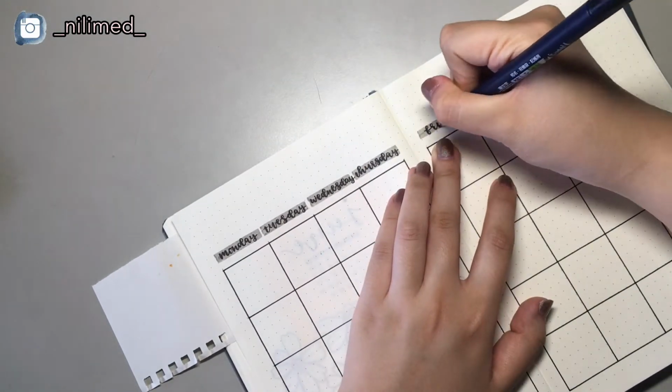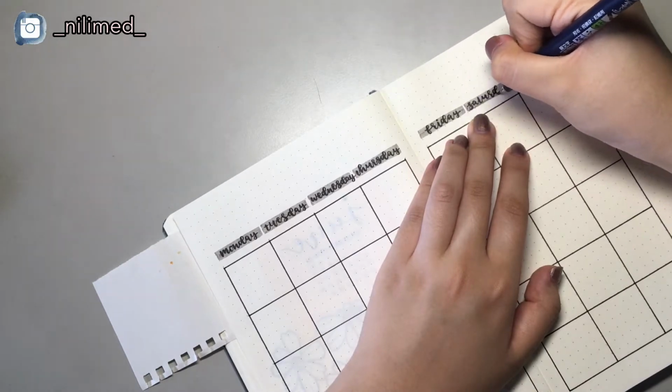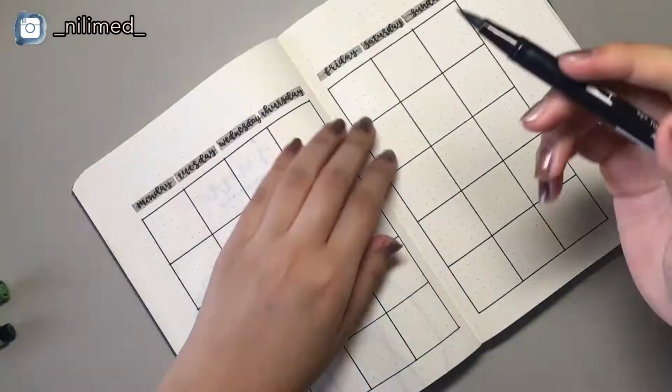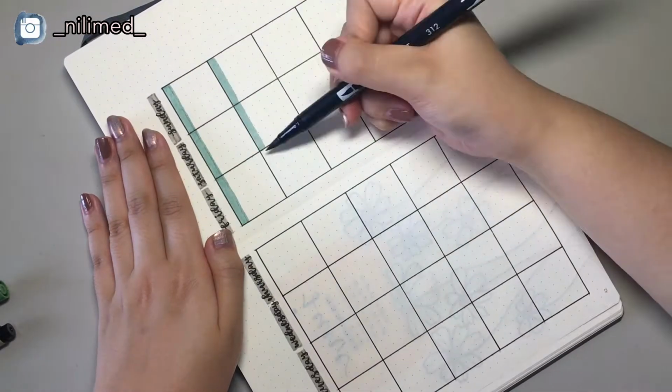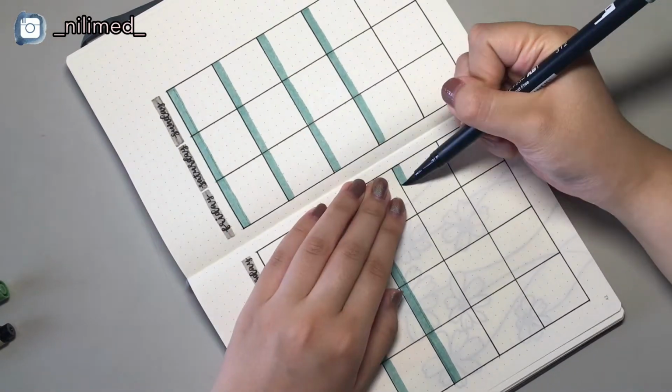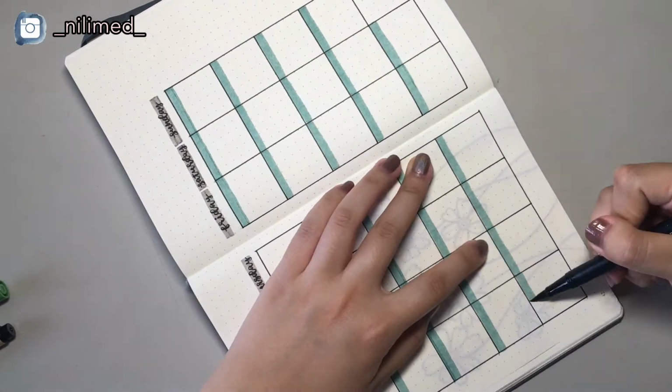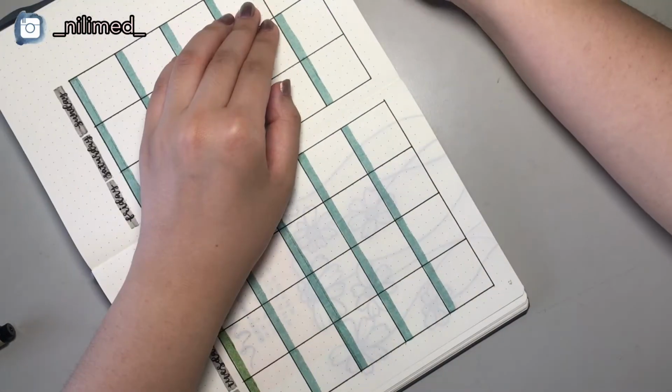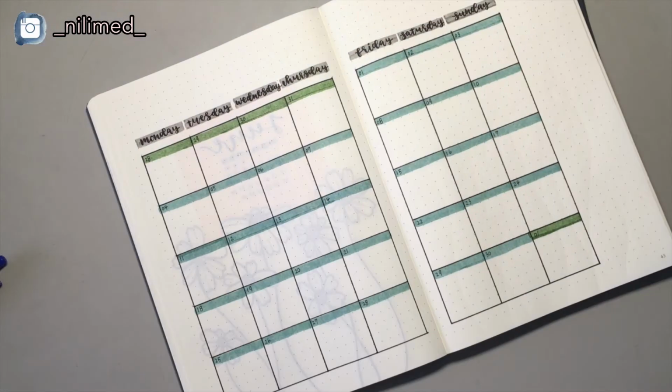You don't have to do exactly as I do. You can just change it up according to your needs. That is the whole point of bullet journaling. That is to make adjustments according to your needs and don't stick to rigid lines and forms and all that stuff.